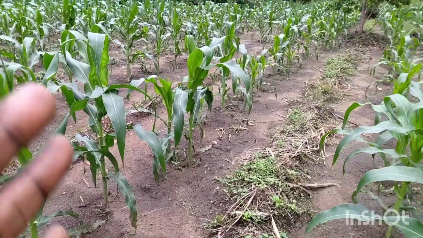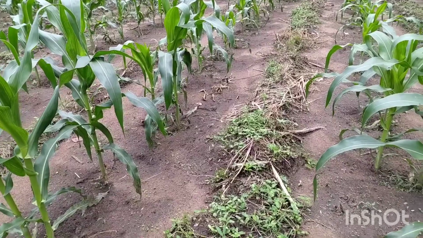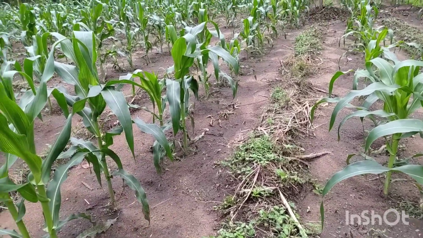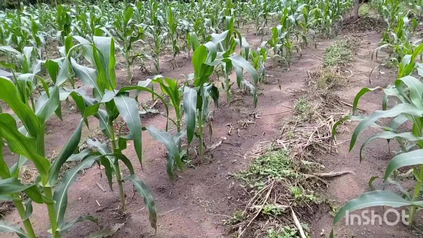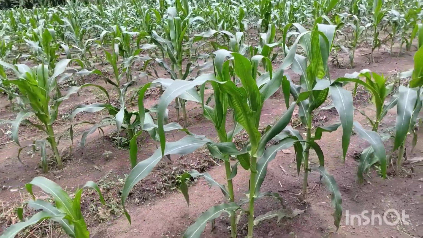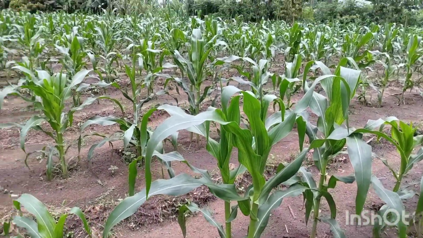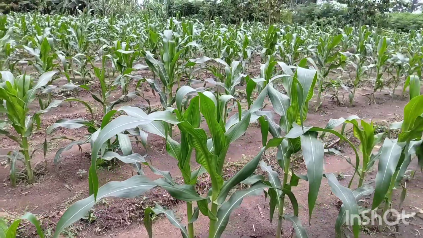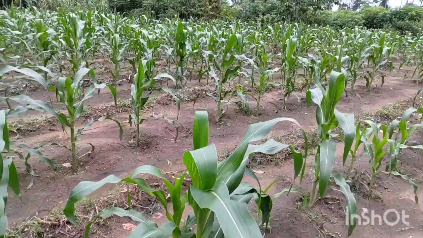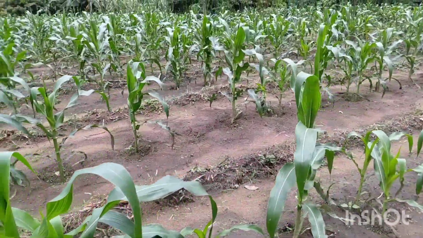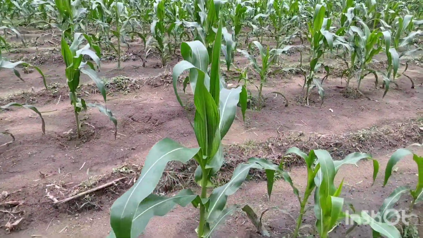This is because we do not know the level of nitrogen, the level of phosphorus and potassium that will be supplied by this weed. So for us to be on the safe side, to make nutrients very much available for our crop, we also use inorganic fertilizers.